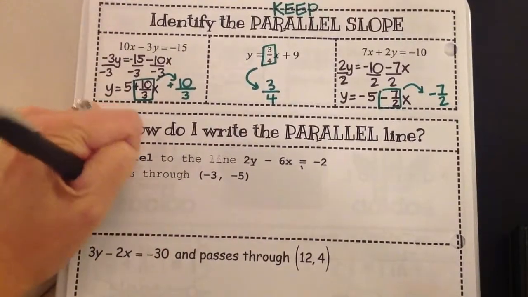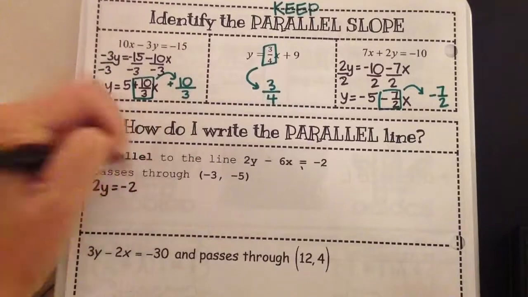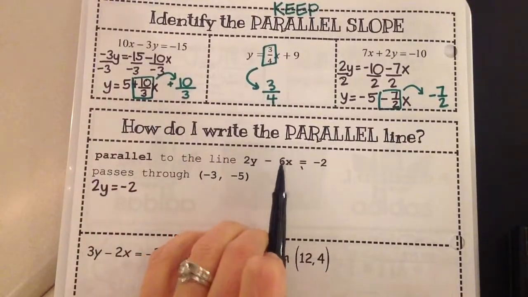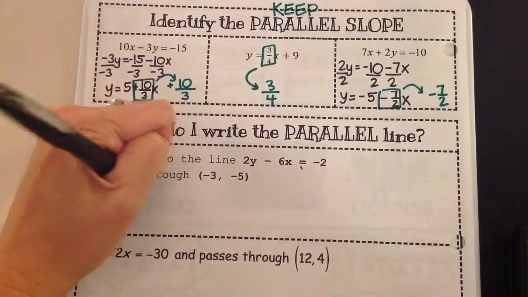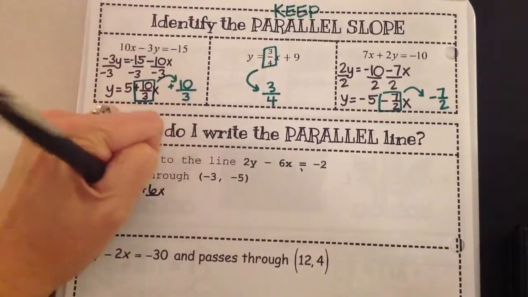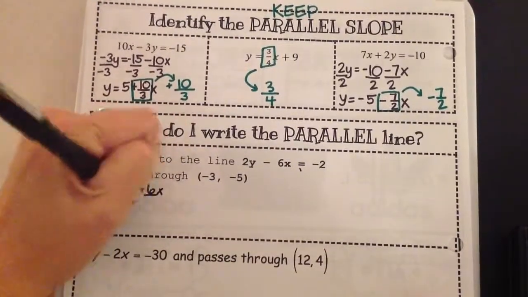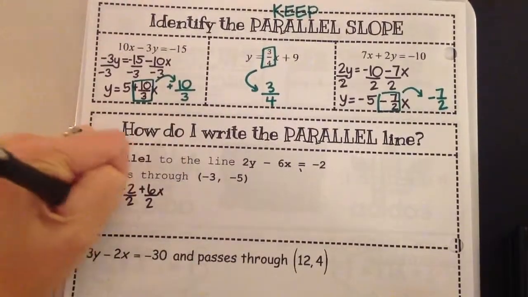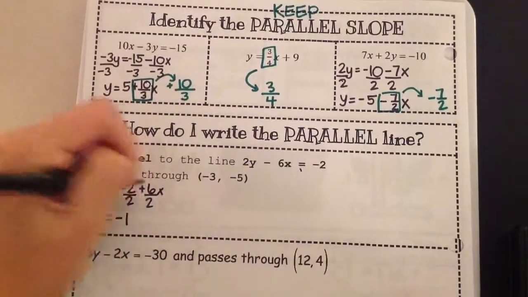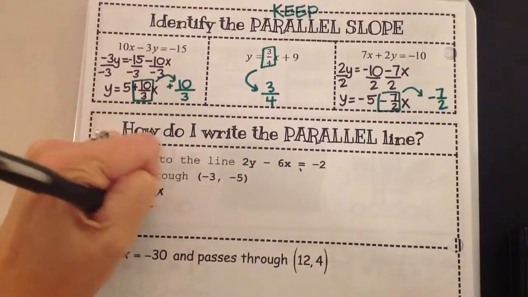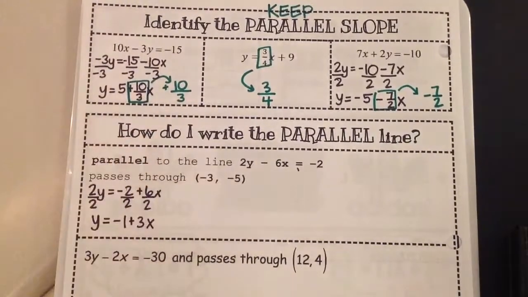So I'm going to say 2y equals -2. And now I need to decide, do I add or subtract 6x to both sides? I should add, because that is a minus, or -6x. So I'm going to add 6x to both sides. And then I'm going to end up dividing by 2. So I'm going to have y equals -1, and 6 divided by 2 is 3, so plus 3x. Okay, so I need my slope.